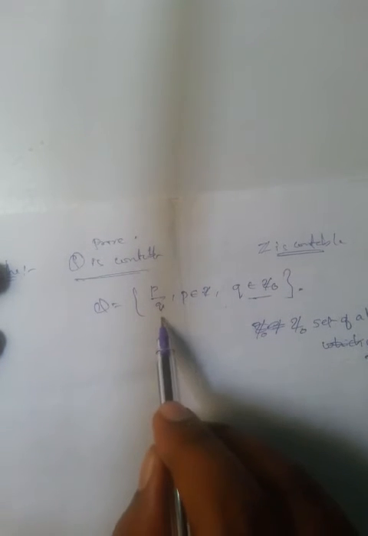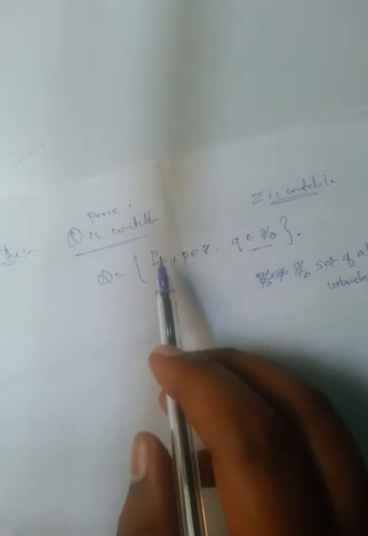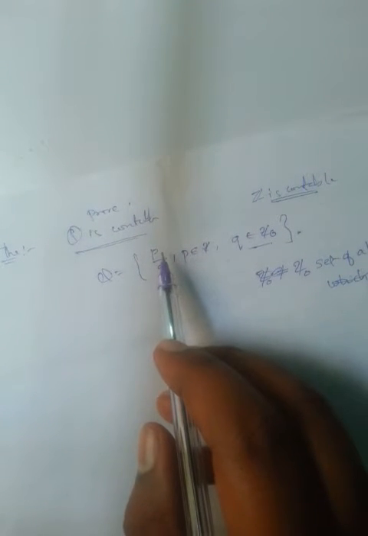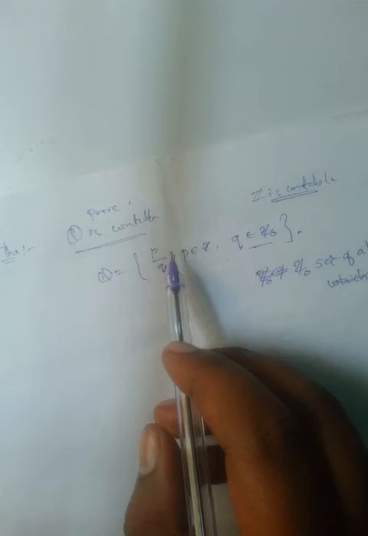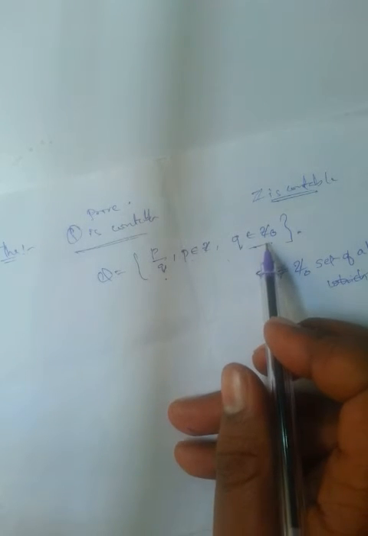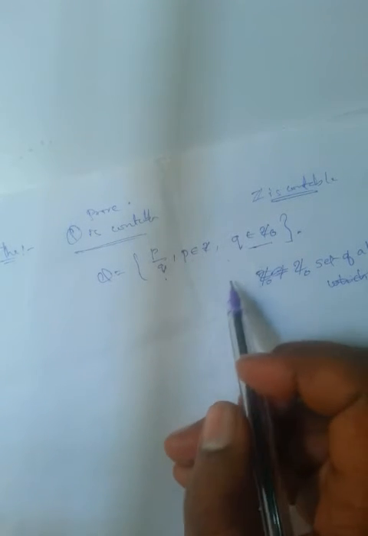So we've got p in Z and q in Z naught. From this we can say that Z has a 1-1 correspondence to the set of integers, which is a countable infinite set, and Z naught is a countable infinite subset of Z.